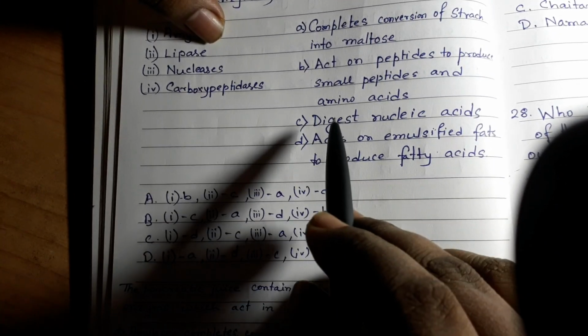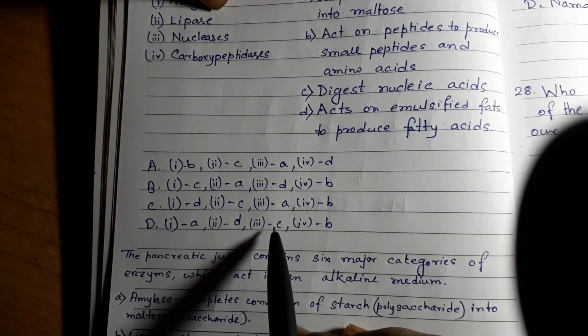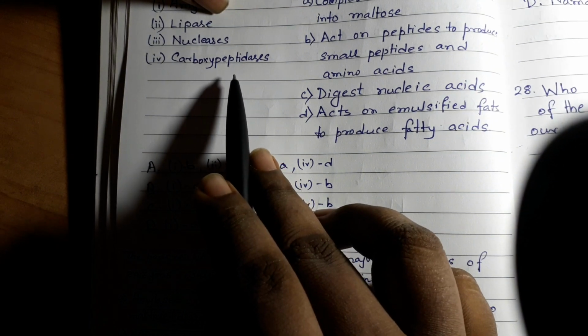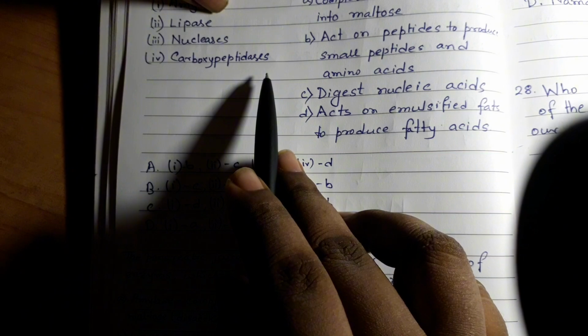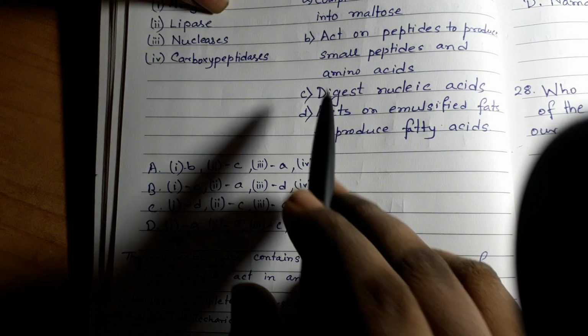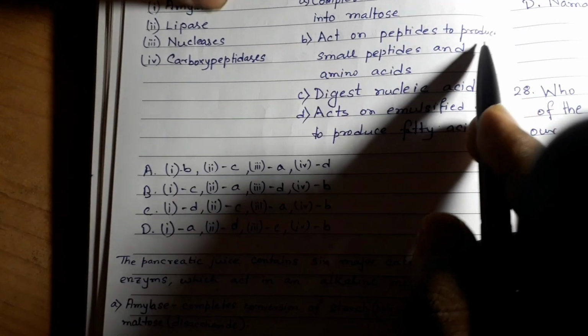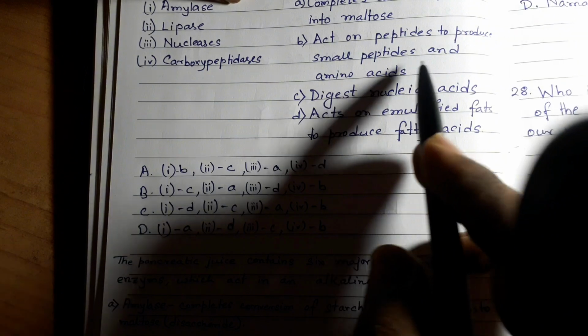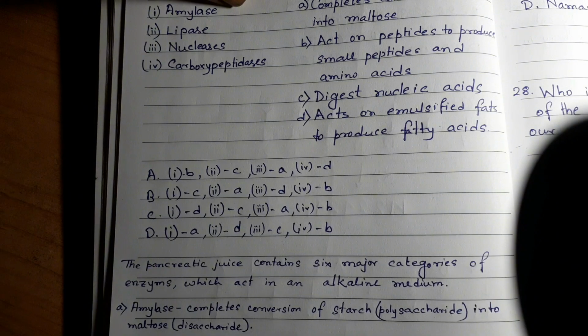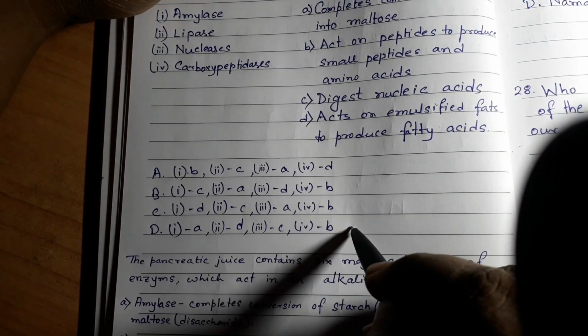Nucleases digest nucleic acids, so 3C, and carboxypeptidase is the V, that is, it acts on peptides to produce small peptides and amino acids. This one is right. Okay, so D is the right answer.